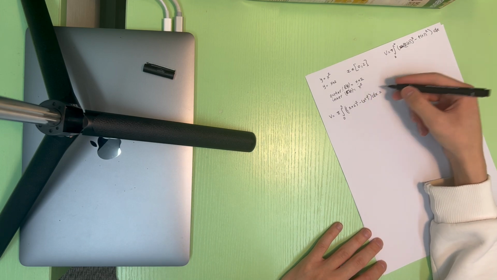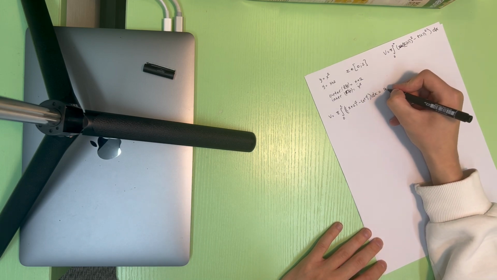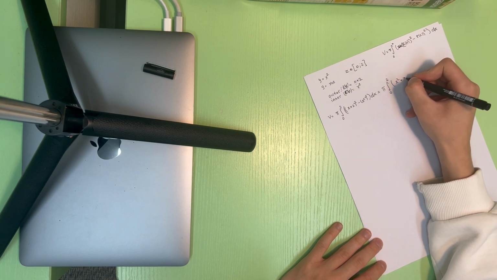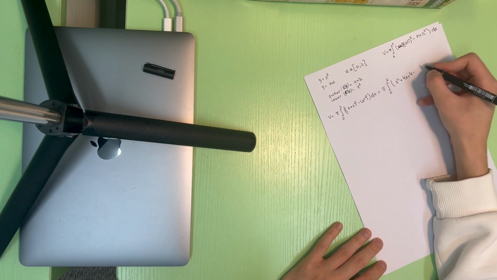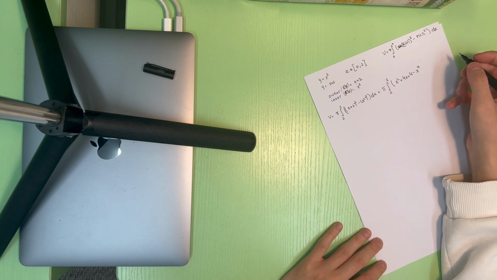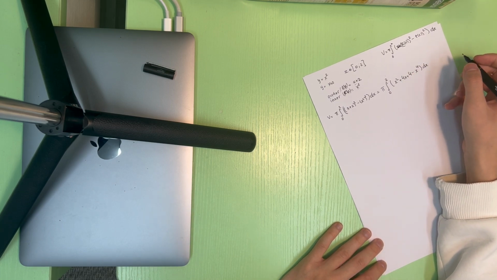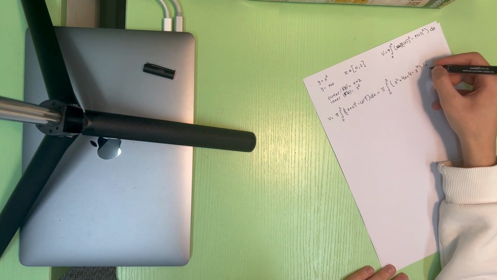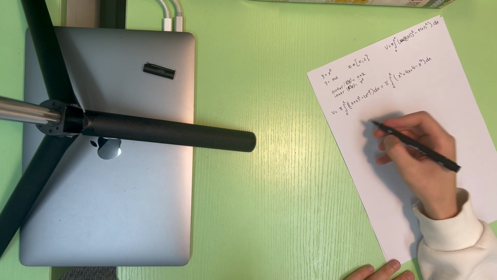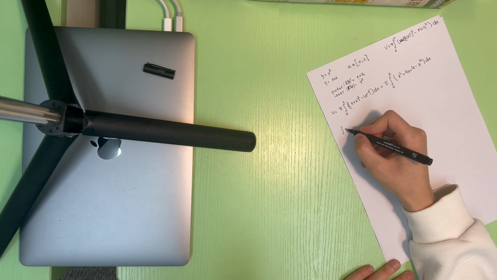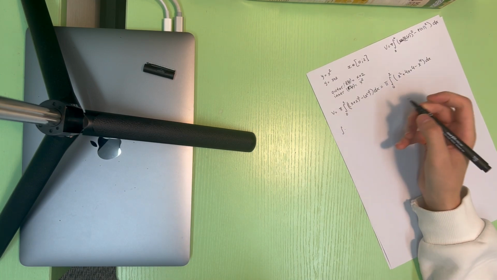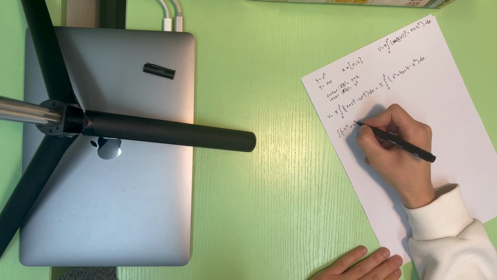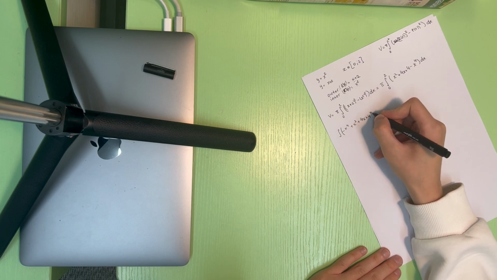Let's expand it. It will be x squared plus 4x plus 4 minus x to the fourth, dx. So let's rearrange it into the usual integral: minus x to the fourth plus x squared plus 4x plus 4 dx.